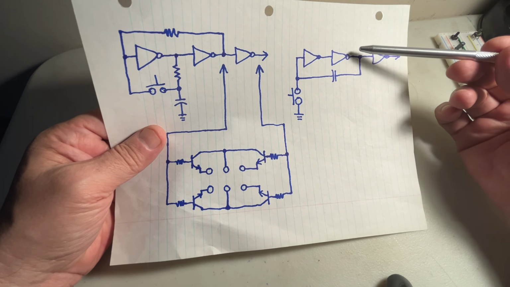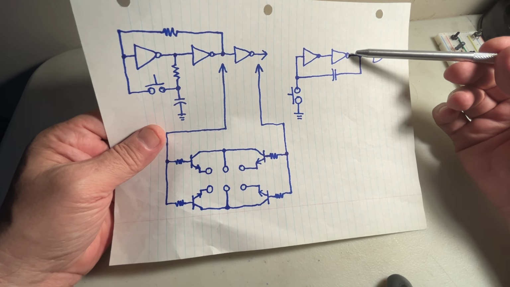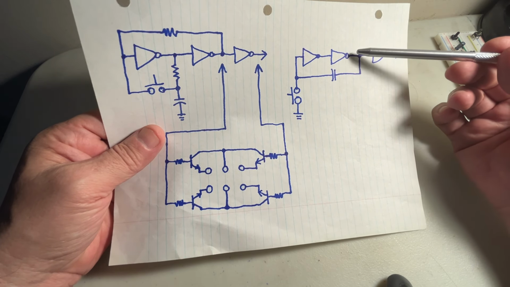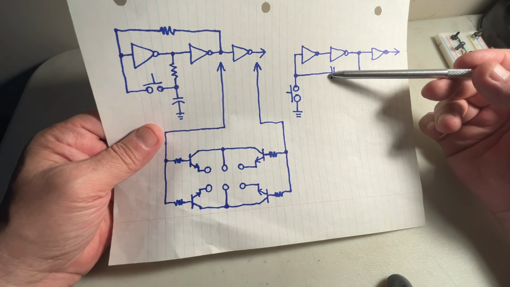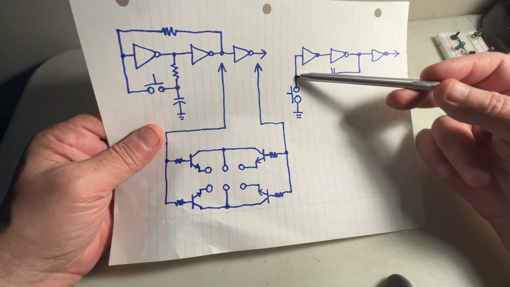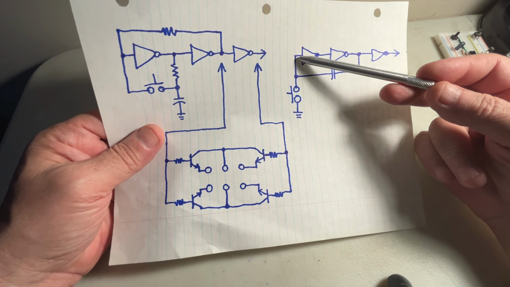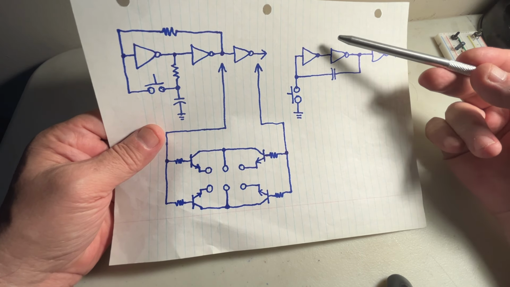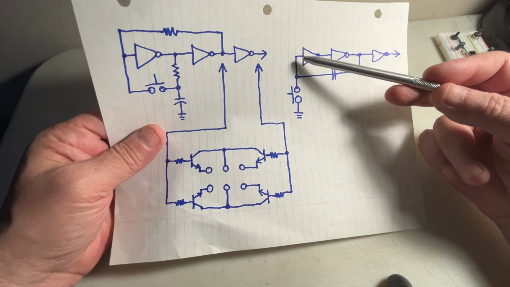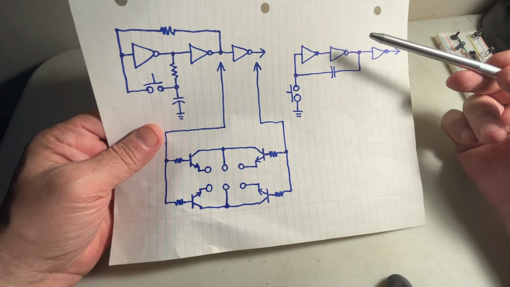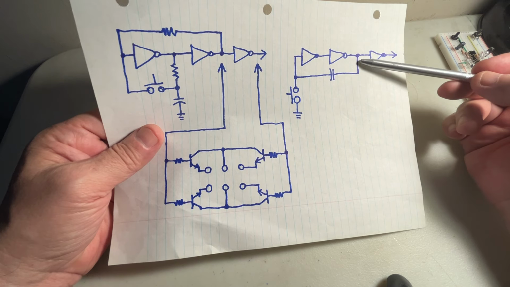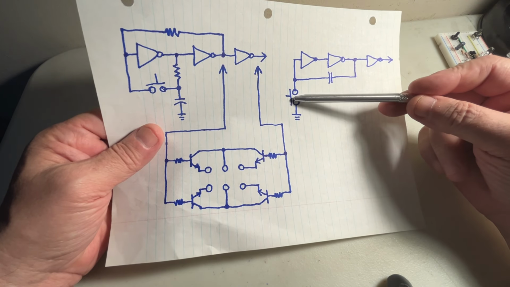Now in this case, because the output is somewhat forced to go high, that high electrostatically goes through the capacitor, which maintains this input high as well. Not directly electrically, but electrostatically, it maintains a high level. The only way that this circuit here will change states is by pushing that button.